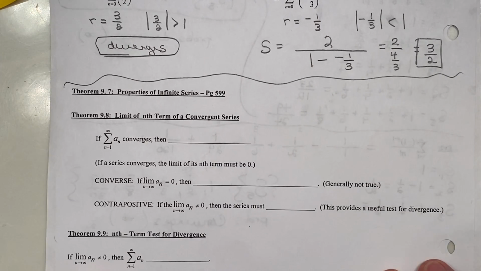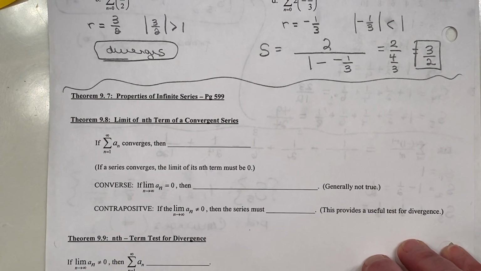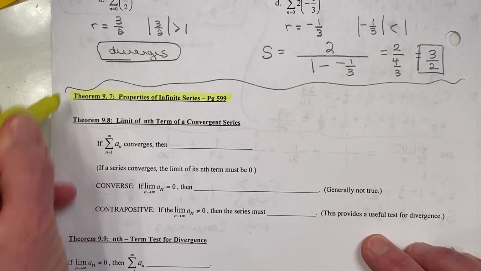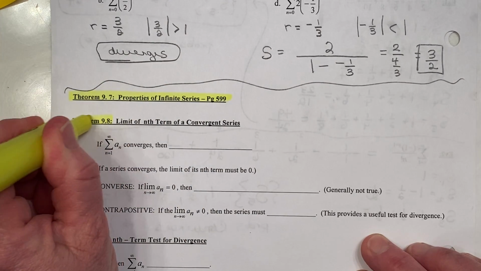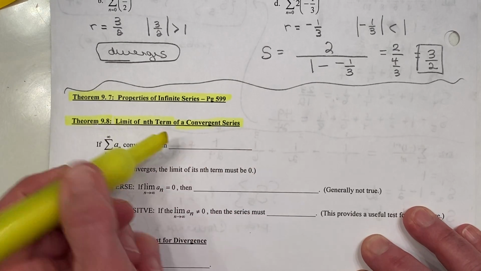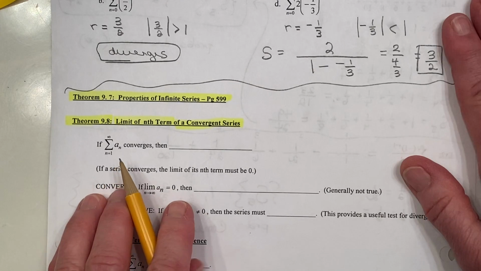We didn't have time. We're going to look at properties of infinite series. You can always reference your textbook because I have the pages here. Theorem 9.8 talks about the limit of the nth term of a convergent series. So if we think about convergent series that do have a sum, some of the things we want to record is this.